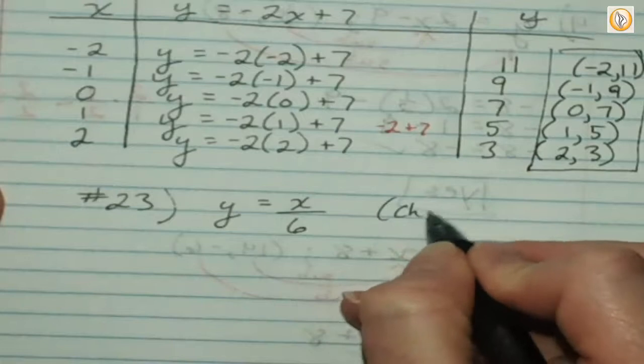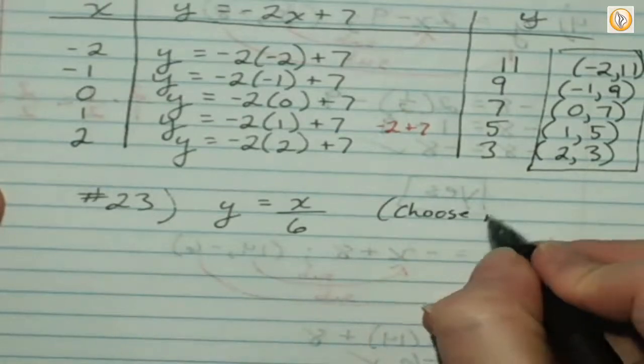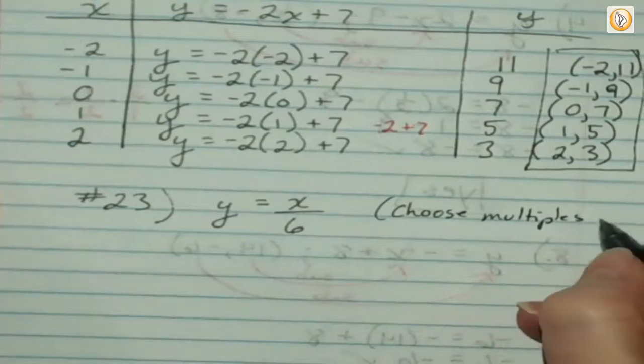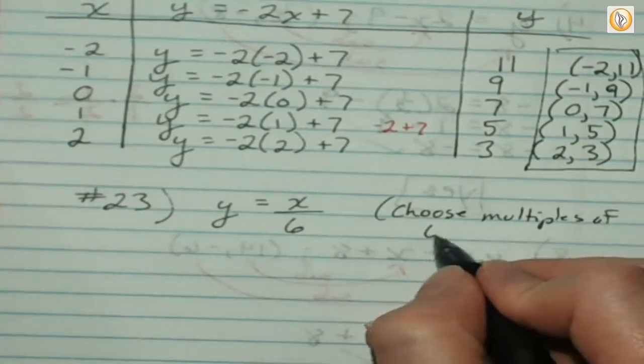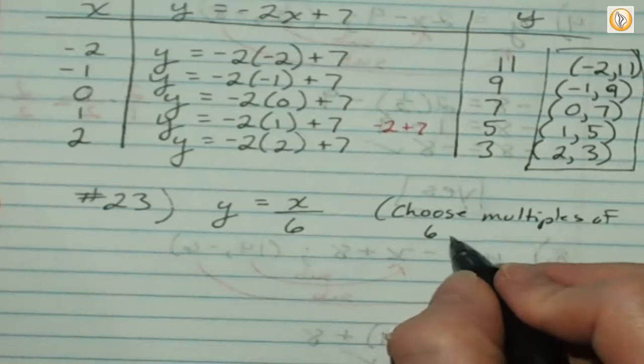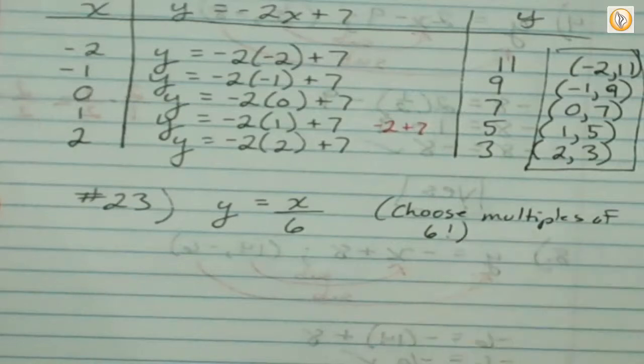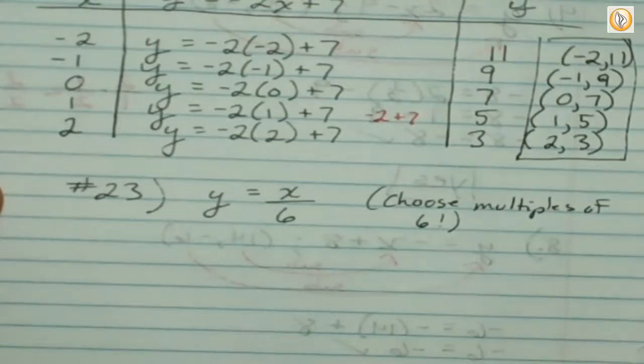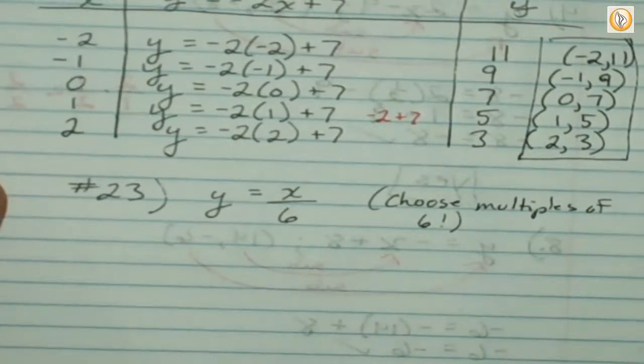That's right. Choose multiples of 6, like 6 or negative 6 for that. Multiples would be 6, 12, etc. Do you not remember multiples?